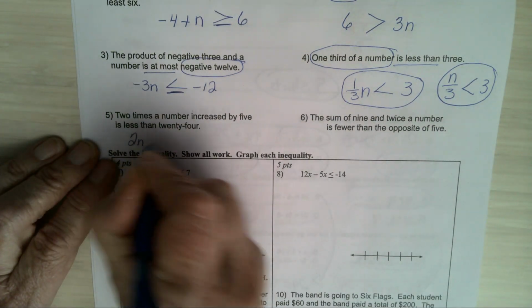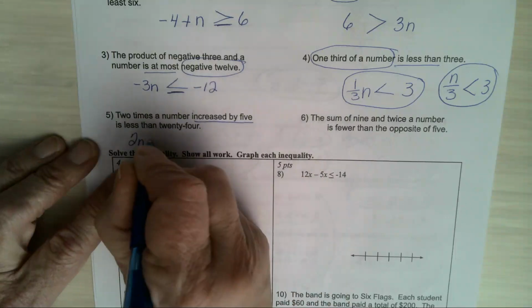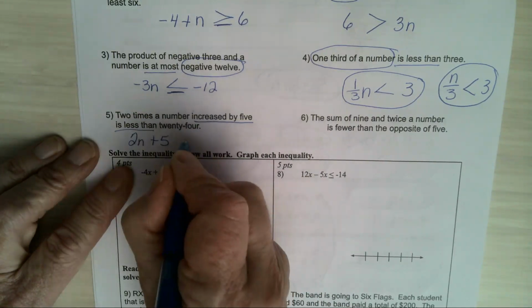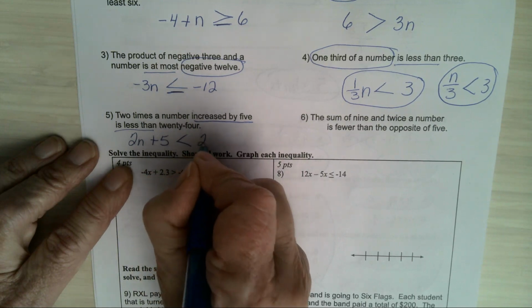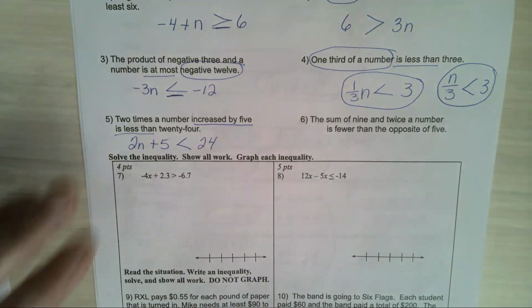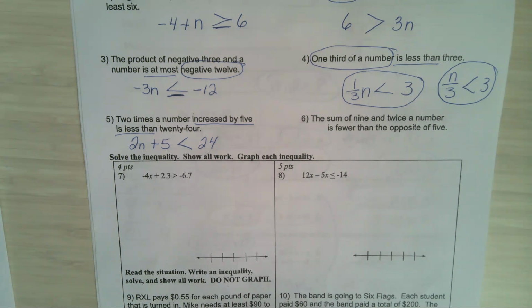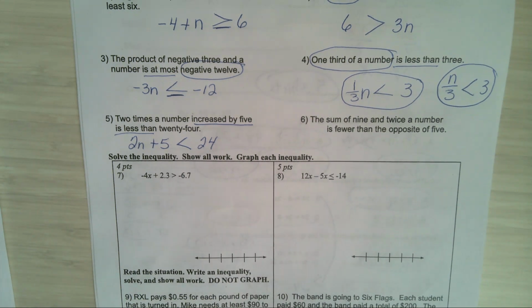All right. 2 times a number, 2n, increased by 5, plus 5, is less than 24. Just read it in chunks, in groups, okay? And write things down and then go back and double check. Is this what I want it to say? Yes. Always go back and check them.